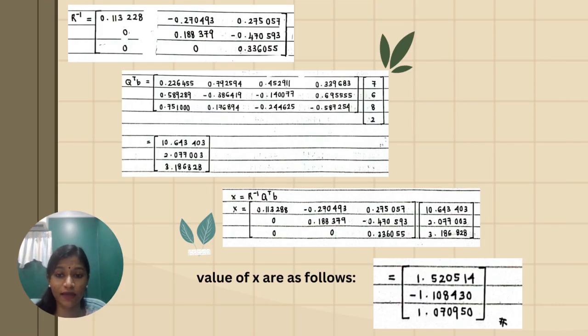Then we will find the value of R inverse. As you can all see, I've already found the matrix of R inverse. So the next step is finding Q transpose multiplied by B. The matrix of Q transpose multiplied by matrix B will be 10.643403, 2.077003, and 3.186328.